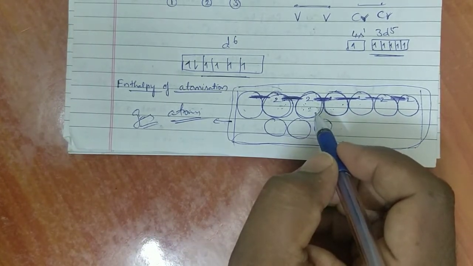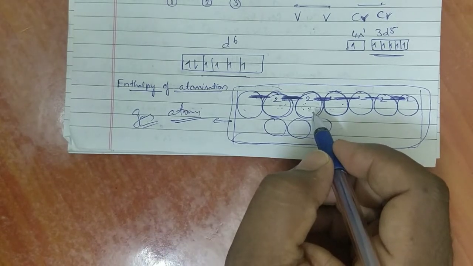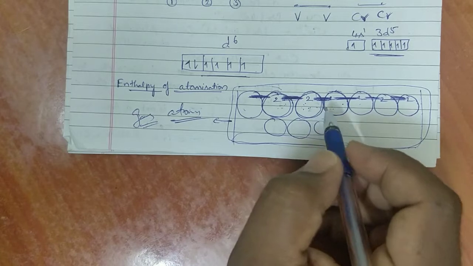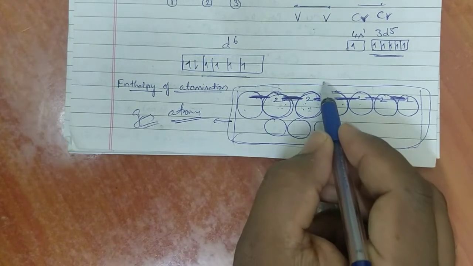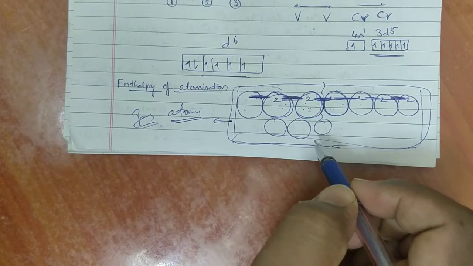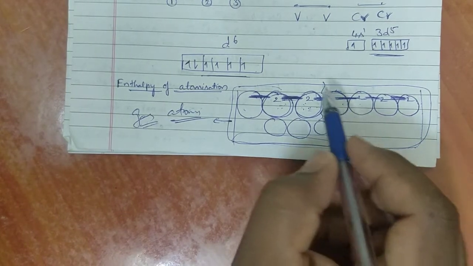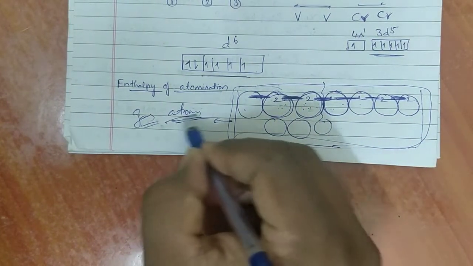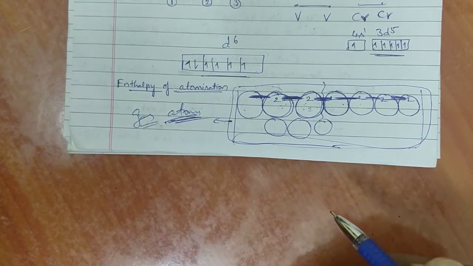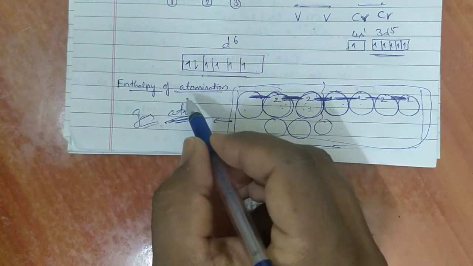For that, how much amount of energy is required? The amount of energy required to break the interatomic forces between the metal atoms to convert the solid state to atomic state, that is called enthalpy of atomization.